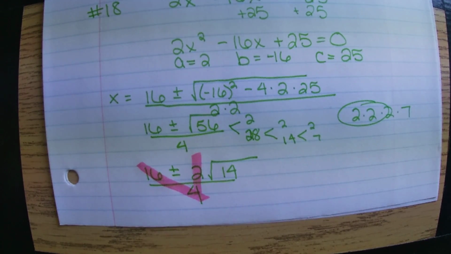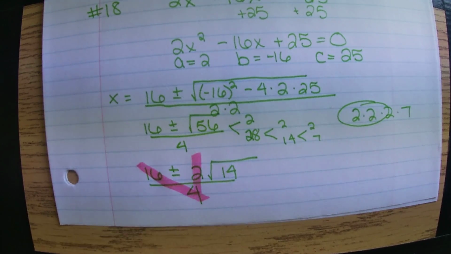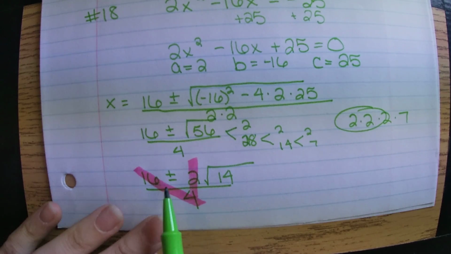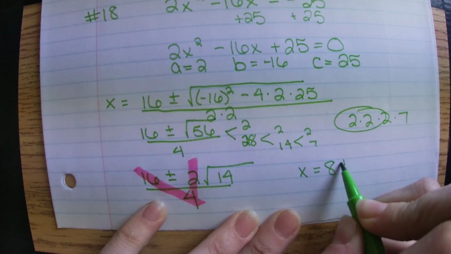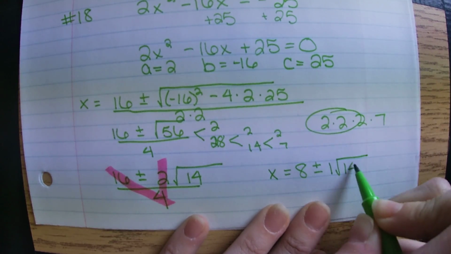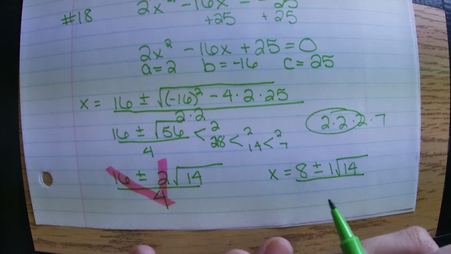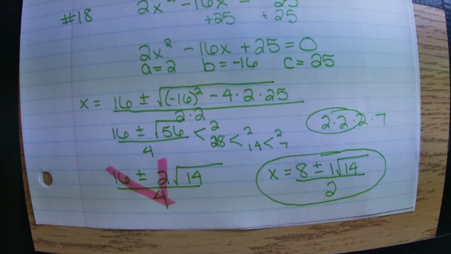Now again, I want to look at these 3 outside numbers. I'm going to ask myself, is there something that they are all divisible by? It has to be even. We don't want to turn anything into a fraction. So 4 will go into both of these, but 4 won't go into that 2. So we're just going to reduce them all by 2. So 16 divided by 2 is 8. 2 divided by 2 is 1. 4 divided by 2 is 2. There's my final answer.